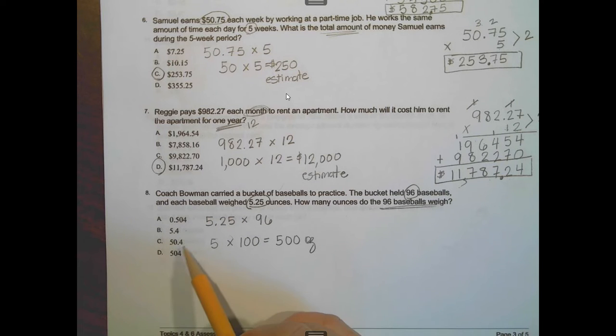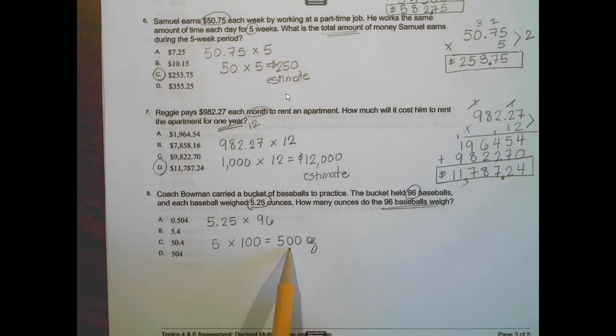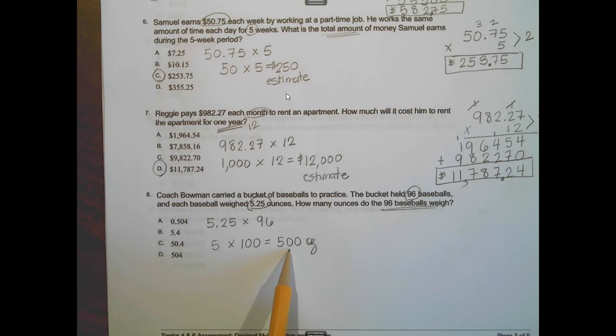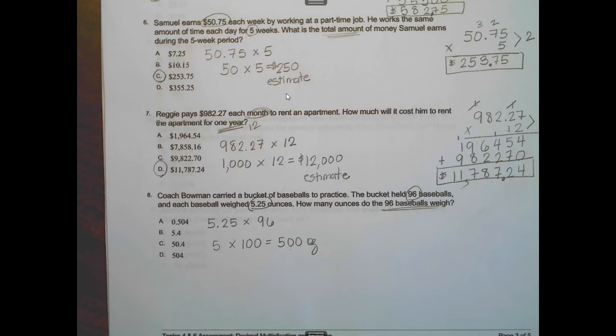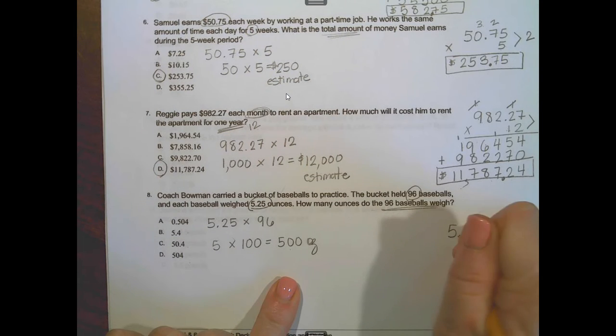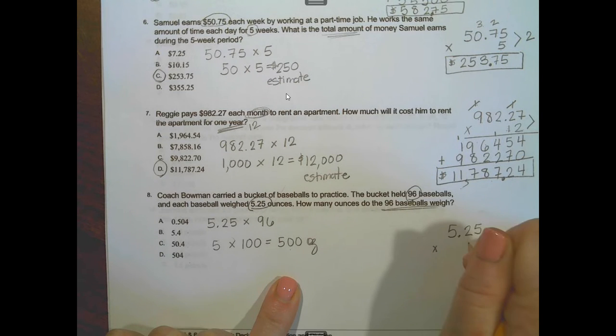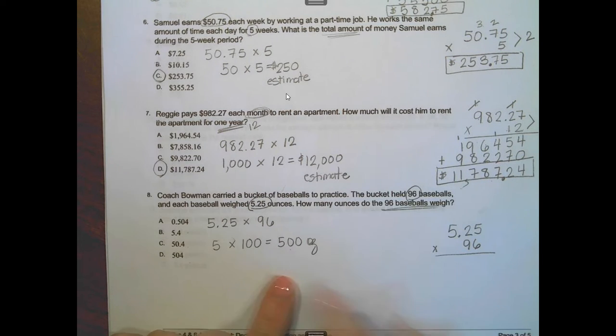The second two, we have 50 ounces or 50 and 4/10 ounces, and that's not very close to my estimate of 500. And the last choice is 504 ounces, which, boys and girls, that's super close to my estimate of 500. So I thought it might be a little bit of an overestimate, but it looks like it's going to be a little bit of an underestimate. Let's do the multiplication and make sure that's right. So 5 and 25 500ths times 96. And again, just using some number sense in our estimate, we think the answer is D.